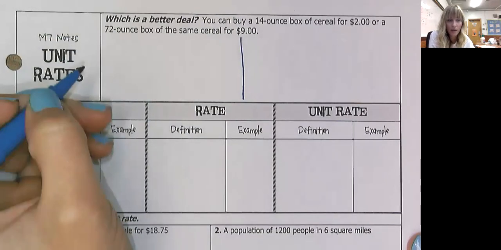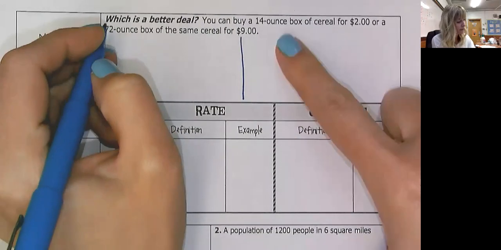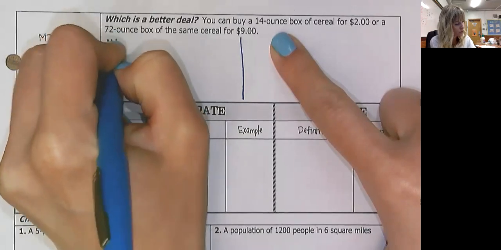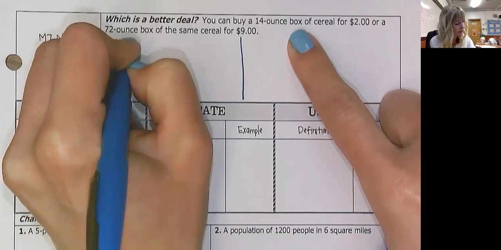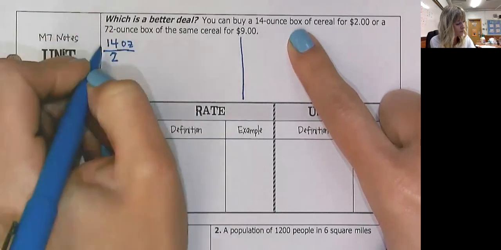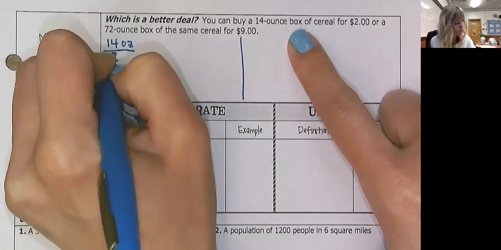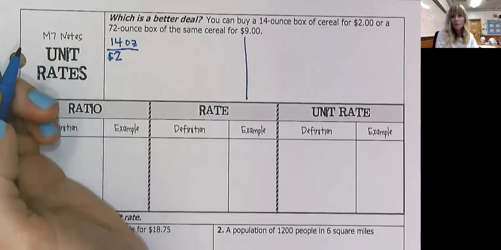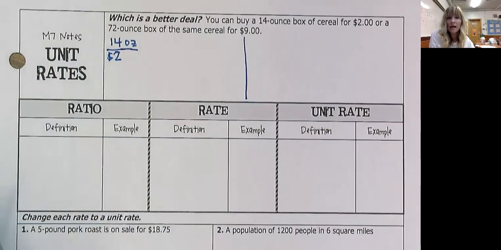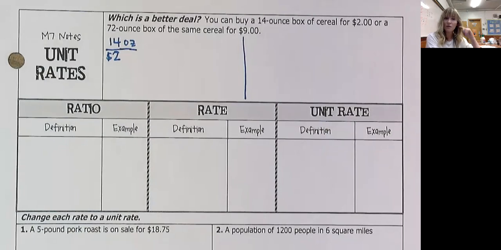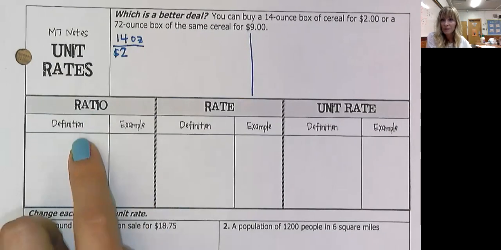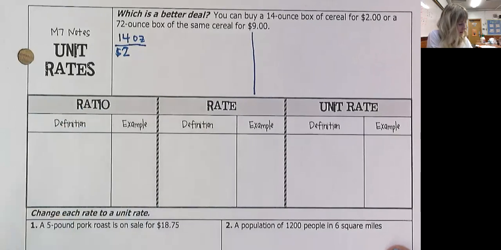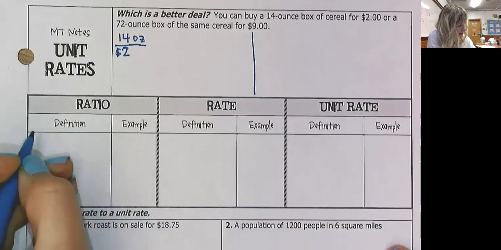We're going to set up a ratio. Let's start with ounces to money. And we're going to put the labels on them. So one of the boxes is 14 ounces for $2. Well, a ratio is a comparison of two numbers by division. Oh my goodness, look, right down here. We're supposed to put that definition. We've said it a couple times now. We may as well write it right here.